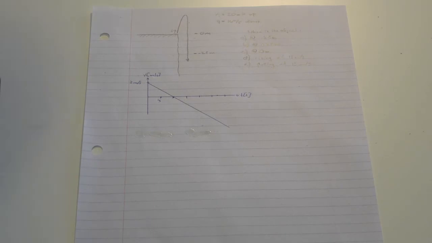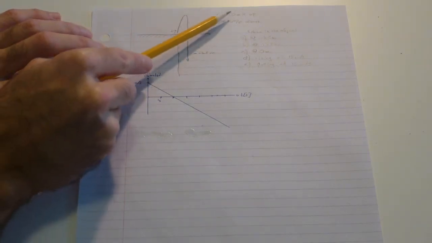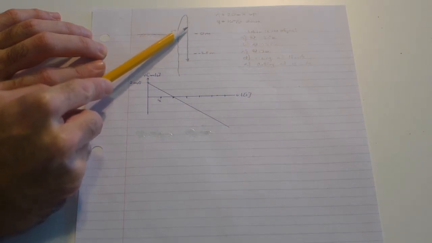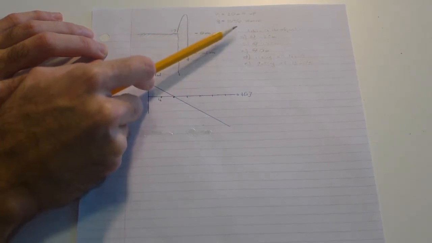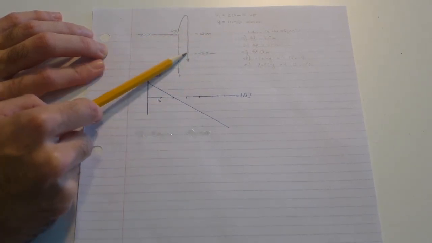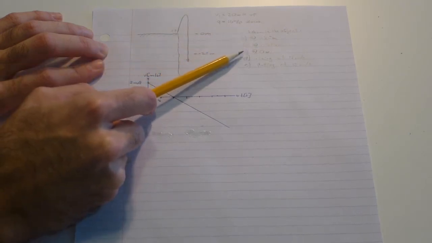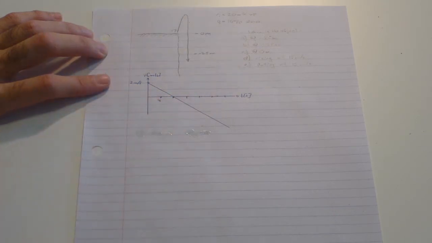In this question, we throw an object upwards with 20 meters per second from a cliff. The object will go up and at some point start falling down again. We want to know when is it at minus 25 meters, when at plus 25 meters, when at 0 meters, when rising at 50 meters per second, and when falling at 50 meters per second.